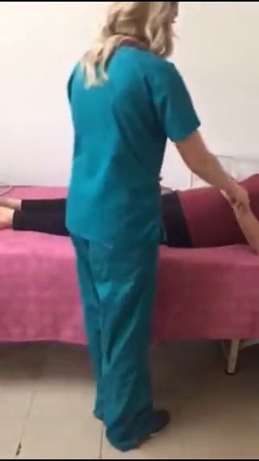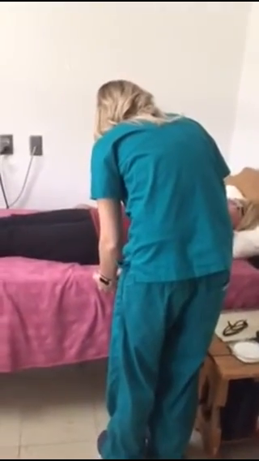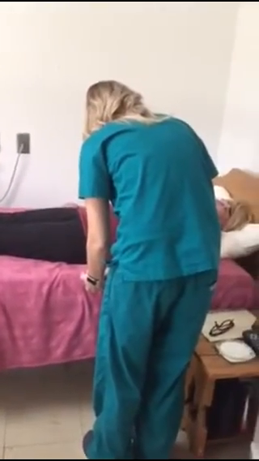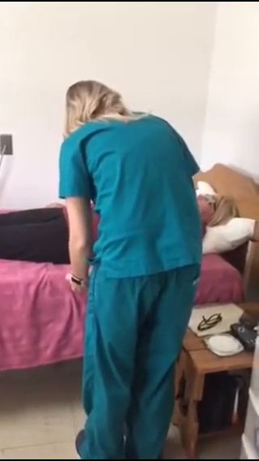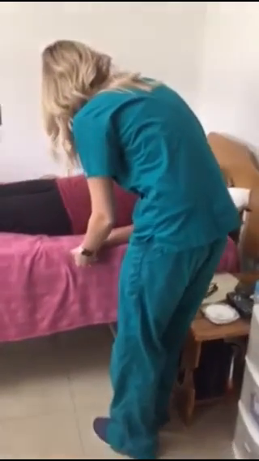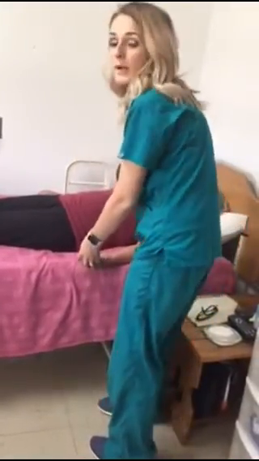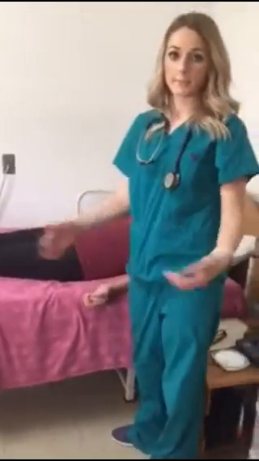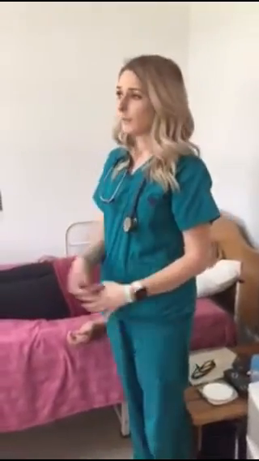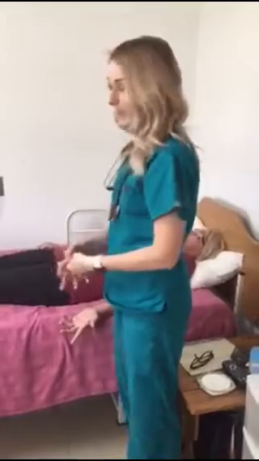Okay. And her brachial artery. Okay. So they are strong, not bounding, within normal limits. All of them were palpated.